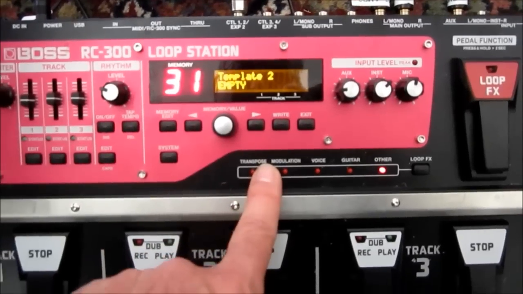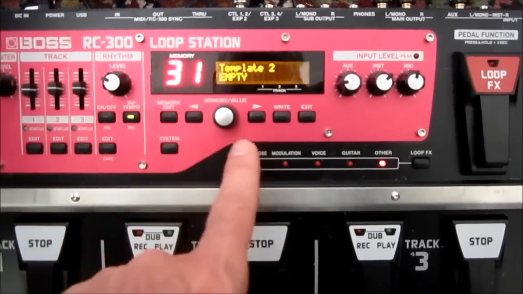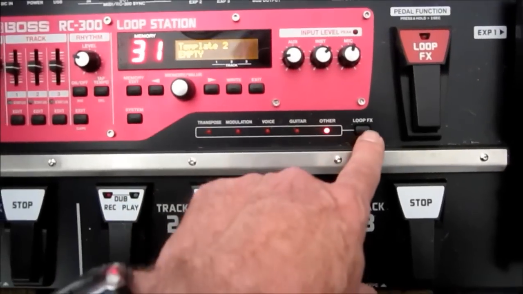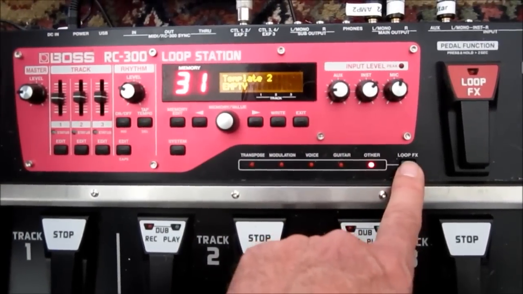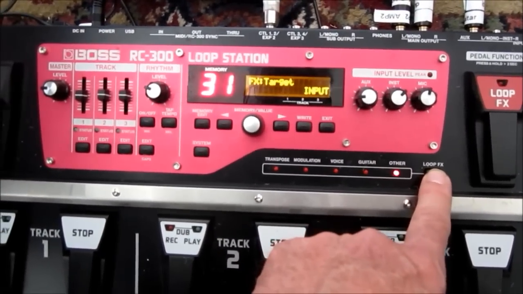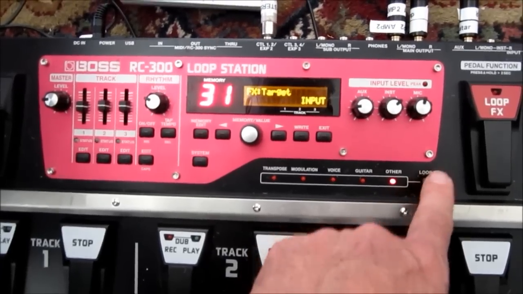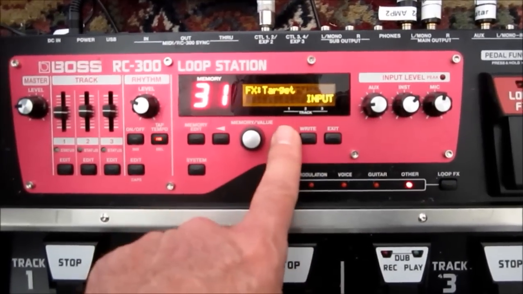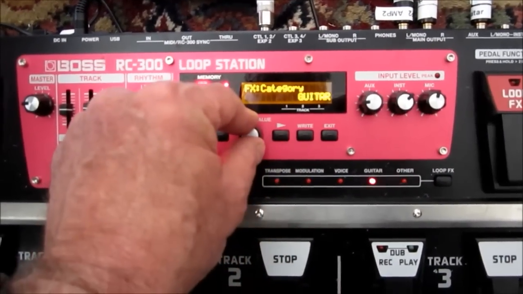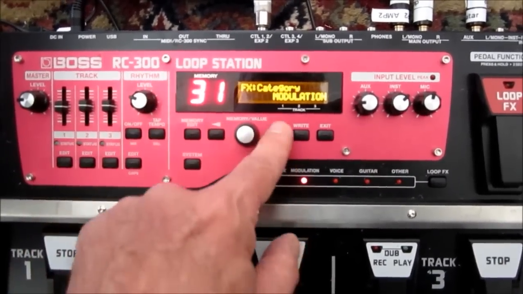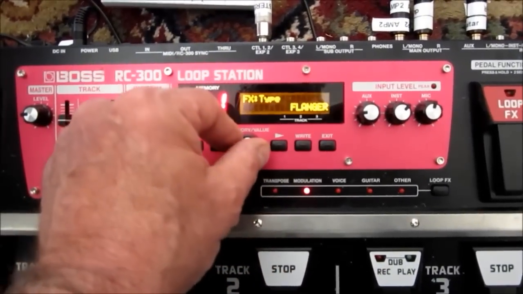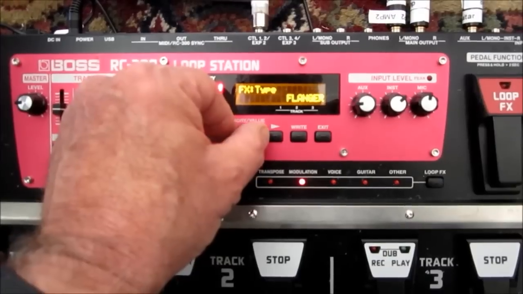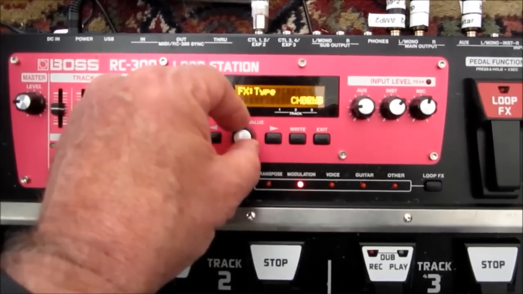Now what I'm going to do is change template 2 a little bit from template 1. I am going to define a different effect for template 2. I'm going to come down here in the loop effects edit. My input is still my guitar, but I want a category of modulation, and flanger is pretty good. But I am going to pick a chorus.